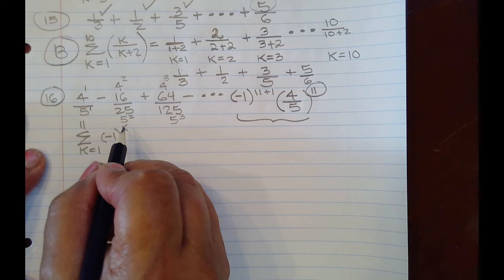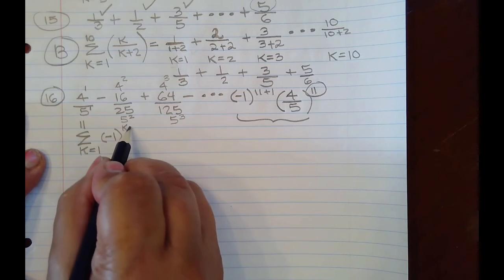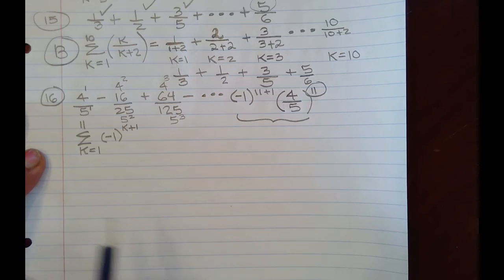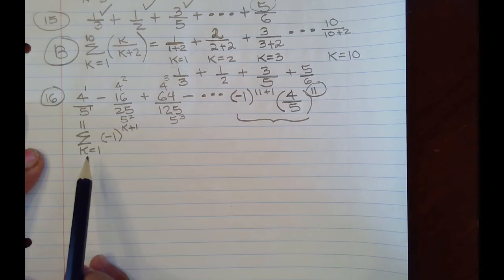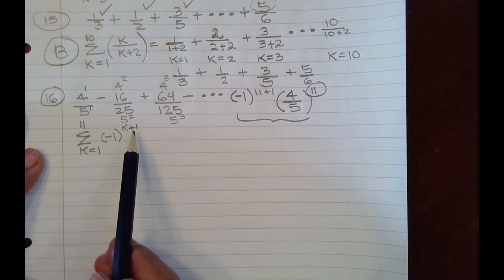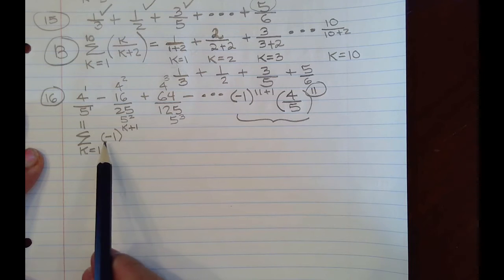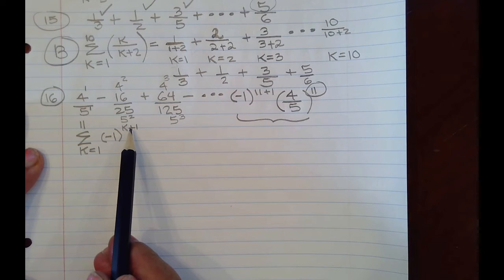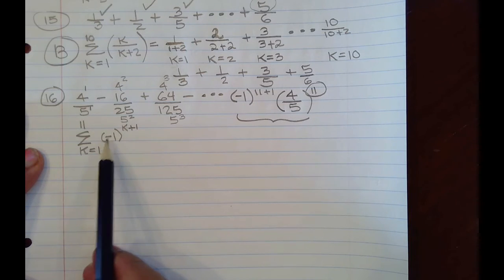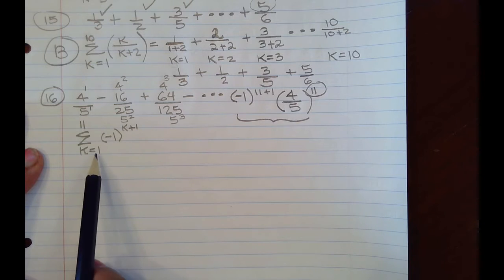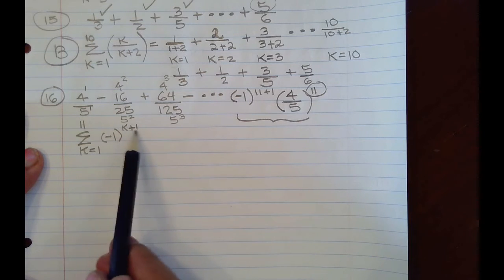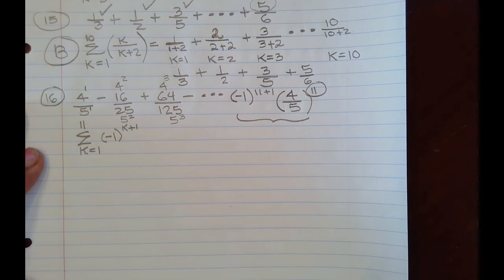So I am going to let the power on the -1 be k plus 1, so that when I go to do that very first value, I put a 1 in there. 1 plus 1 is 2. -1 to a power of 2 is a positive number. I would get a 2, and that would be a positive.